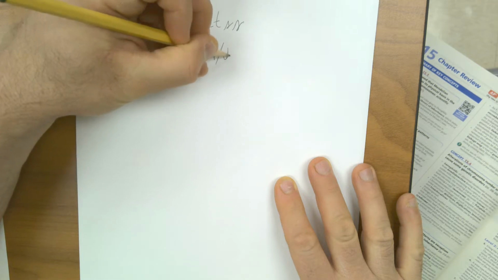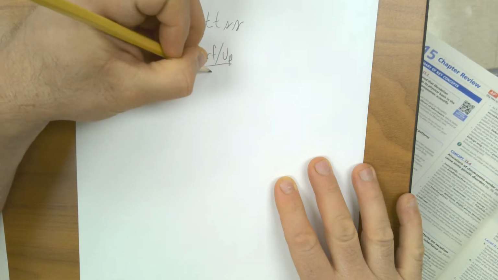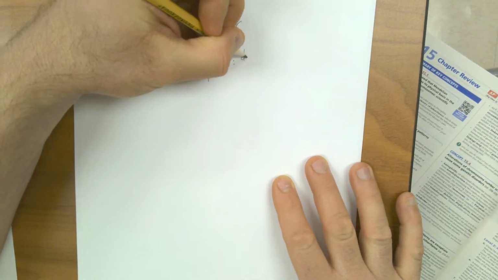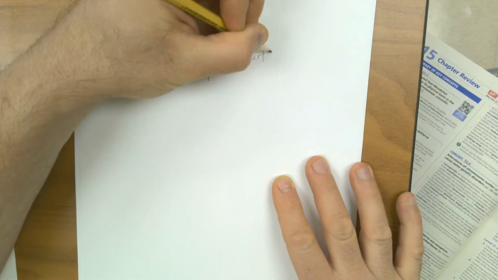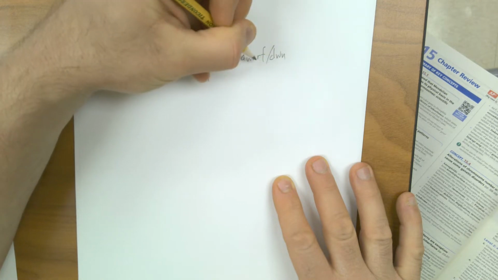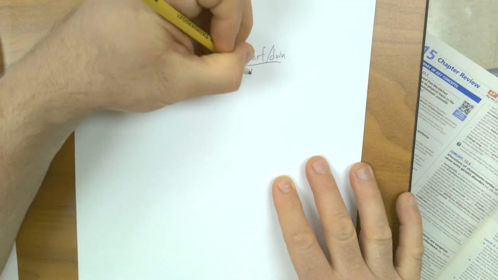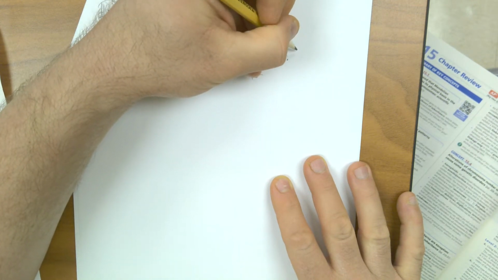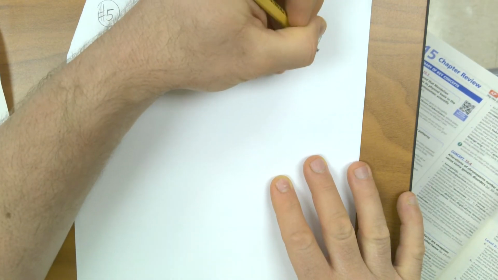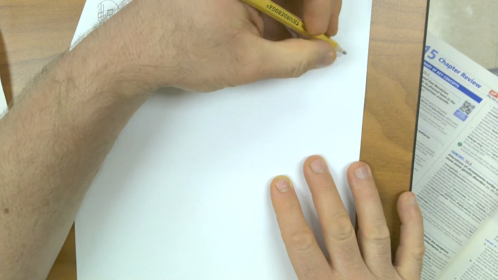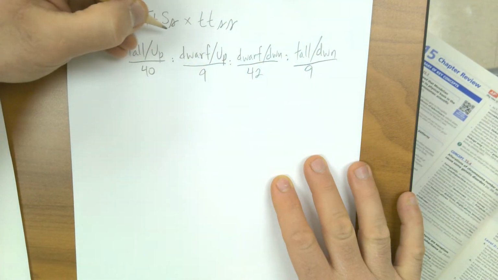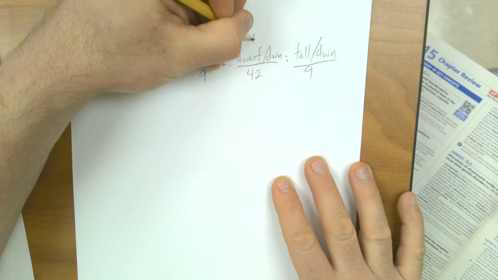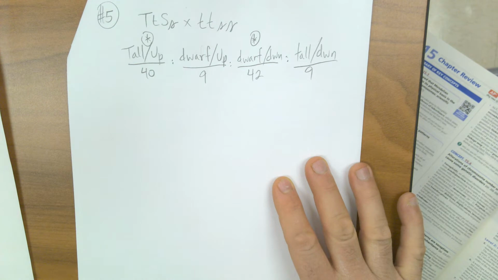Dwarf with upturned snout. That number is 9. Okay, like the other parent, dwarf with a downturned snout. 42 of those individuals. And tall with a downturned snout. There are 9 of those individuals. So again, like the parents would be tall and upturned, or having dwarfism with a downturned snout.